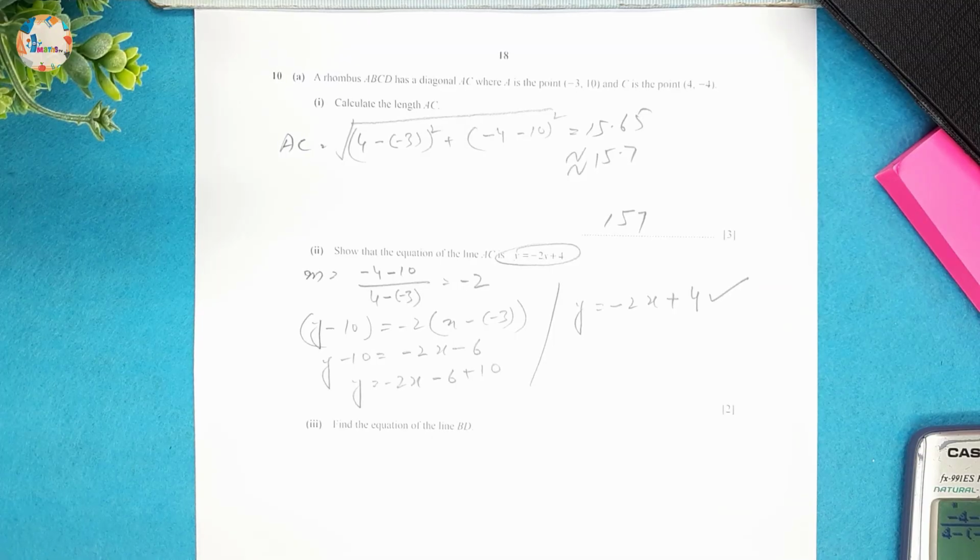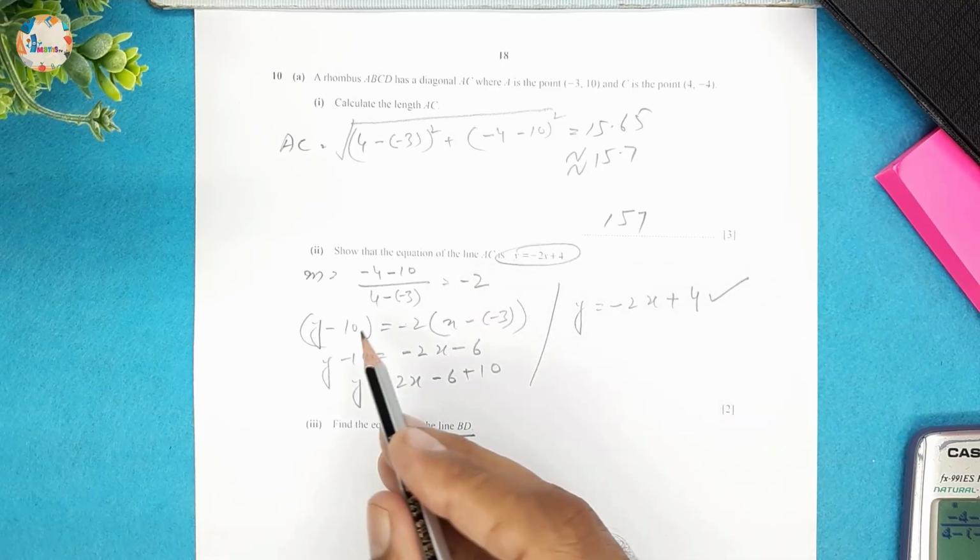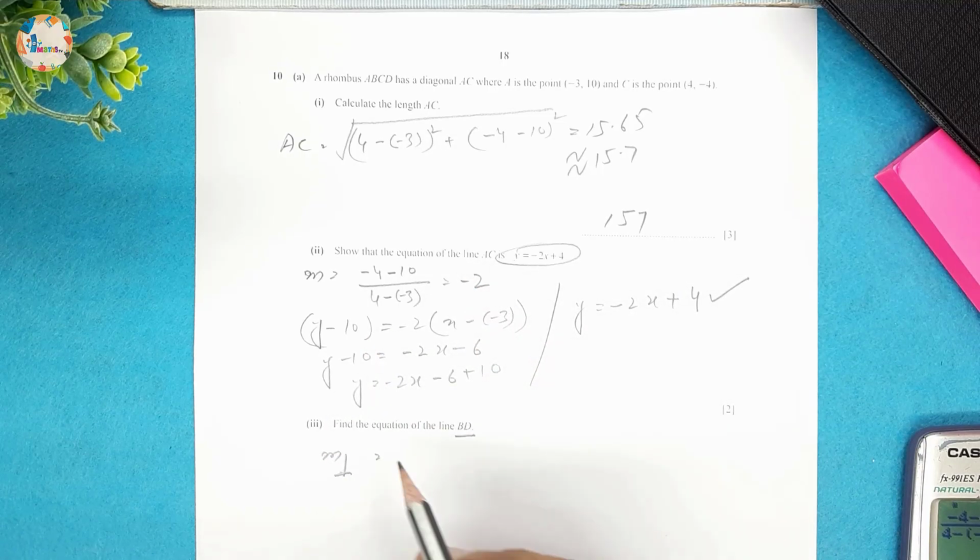Find the equation of the line BD. So for BD also we have to find the equation. The line will be perpendicular to this line, and the perpendicular gradient will be the reciprocal with the sign changed. So m perpendicular will be equal to the reciprocal of this, which is 1 by 2, and instead of minus we will take plus.